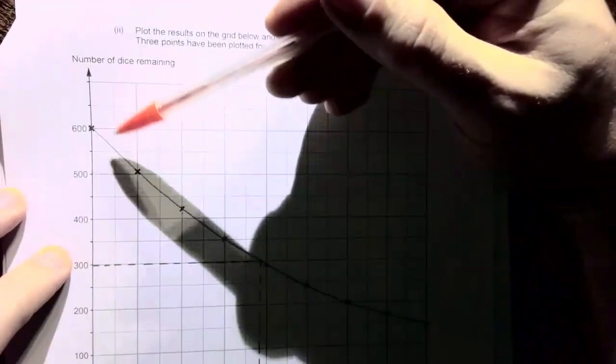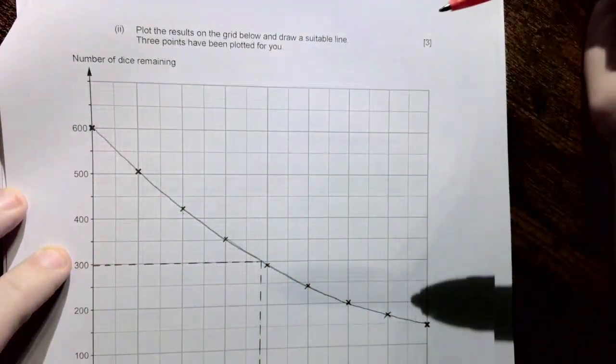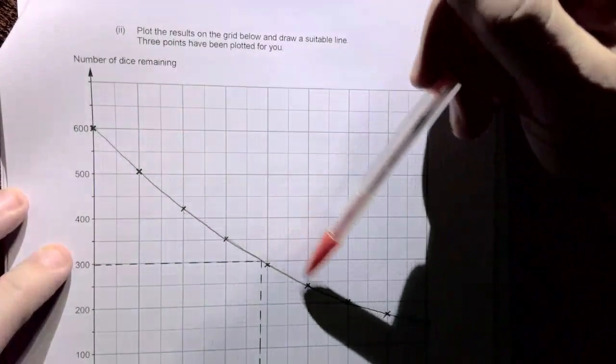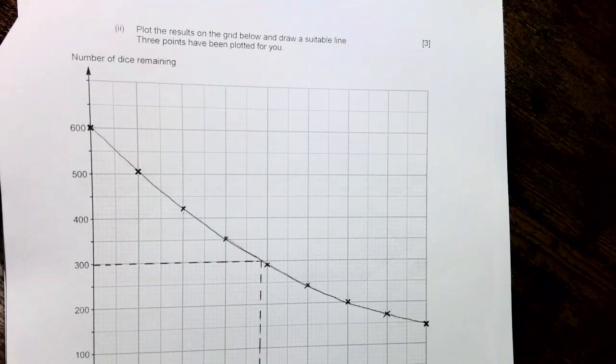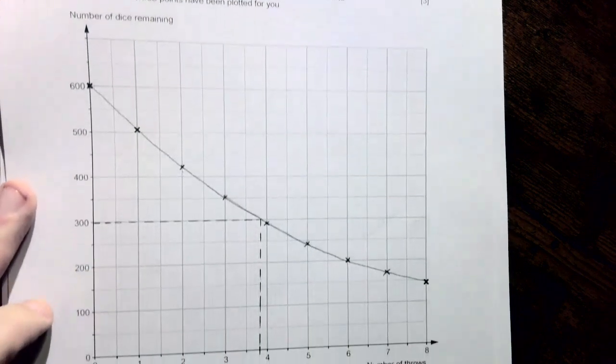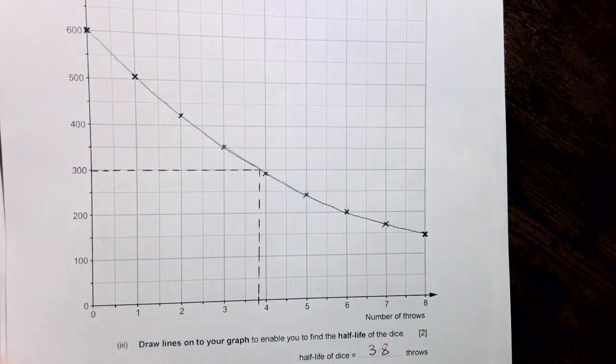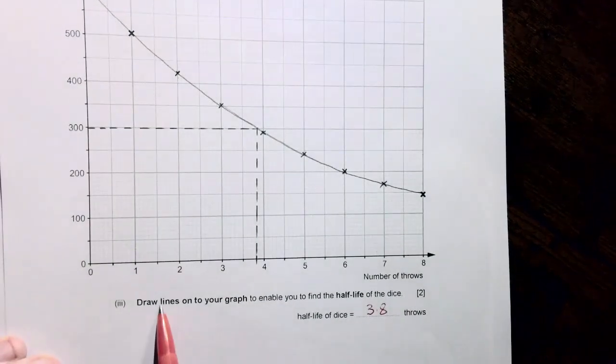So this here, as you can see, the way the points are going, and all half-life curves are smooth curves. If the points are indicating a straight line in direct proportionality, then you draw a straight line of best fit, but in no circumstances should you feel inclined to just connect the dots. If they do naturally connect, then fine, but it's straight lines or smooth curves and nothing in between. So here I've drawn my half-life decay curve, or my dice decay curve, and it says draw lines onto your graph to enable you to find the half-life of the dice.